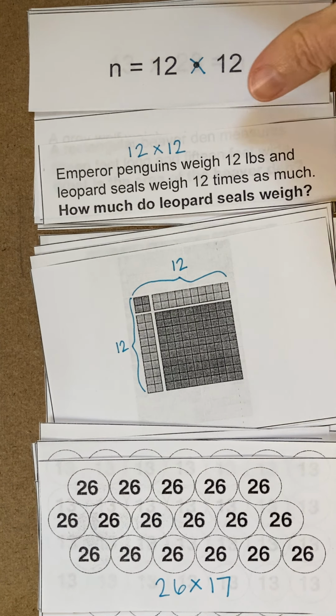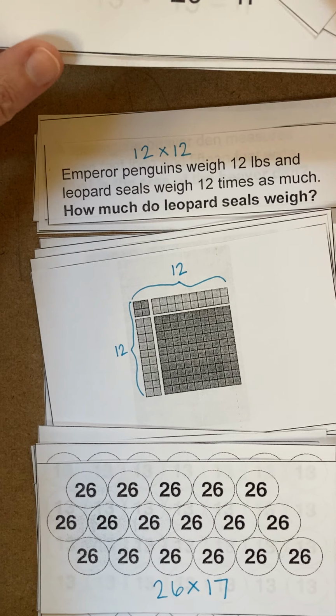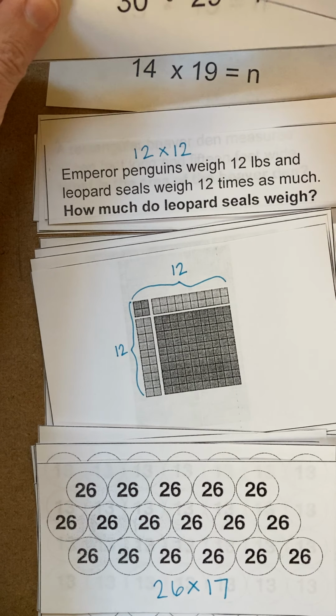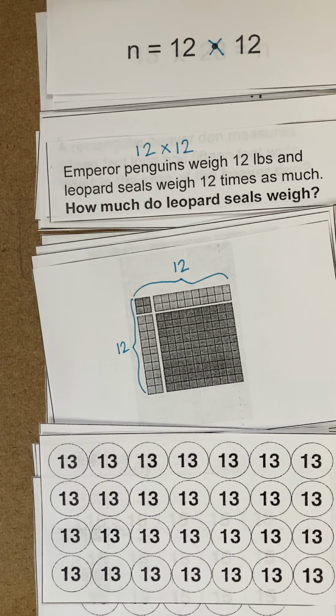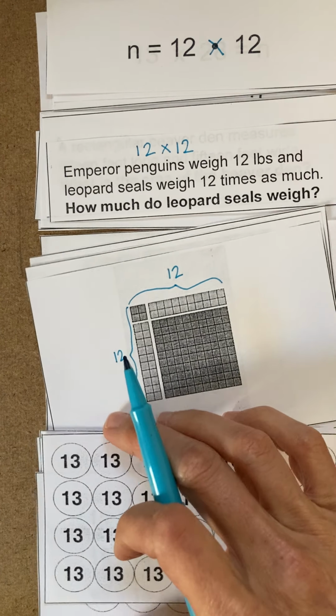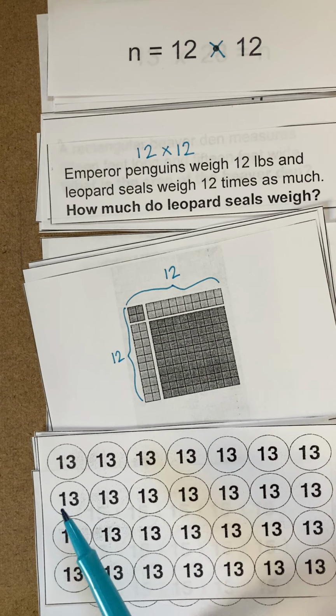So then I would want to make sure and look for an equation that shows 26 times 17, and that will be a match. We'll show you that part in a minute. Here's another picture. Oh, this is a lot of 13, so this is going to be a big multiplication problem. How many 13s is this?